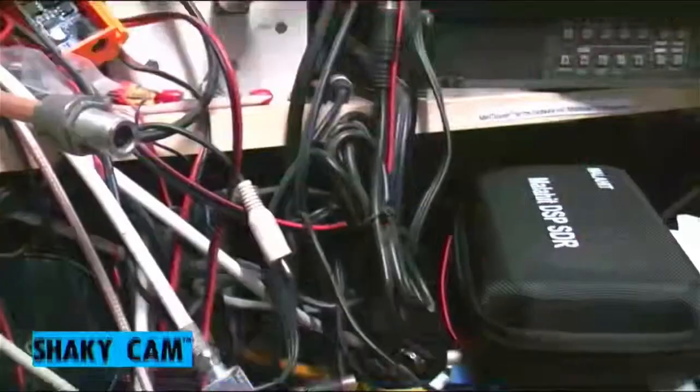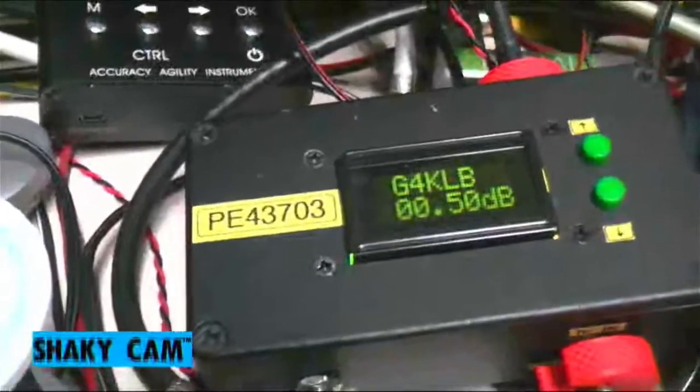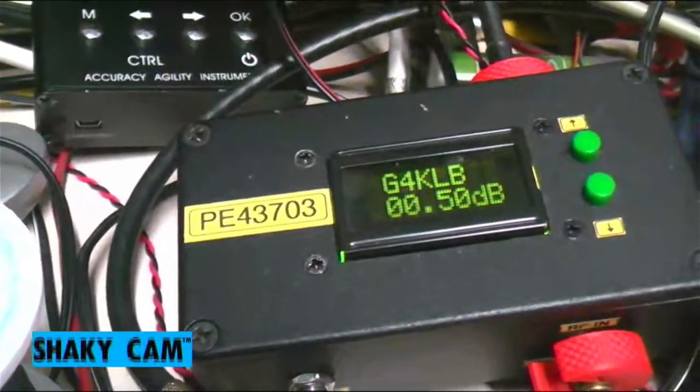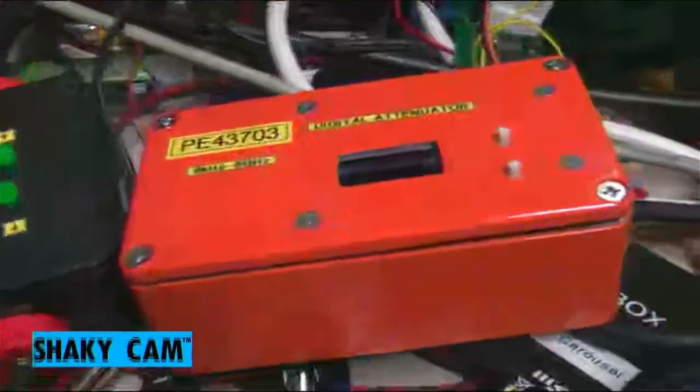It does the same job as the previous one. I've got one running at this moment on QO-100, because I run them all the time anyway. I run one on QO-100 and I run one on SQ. And there's the original version using a similar device, and there is the new one.